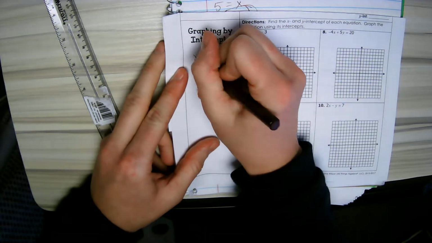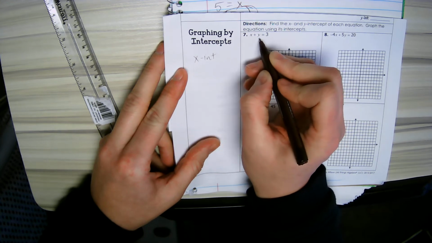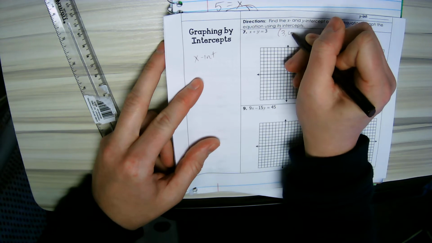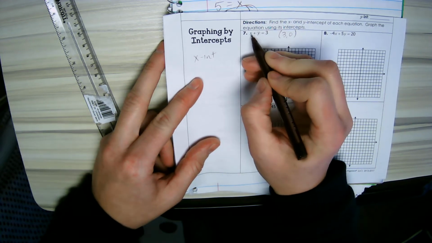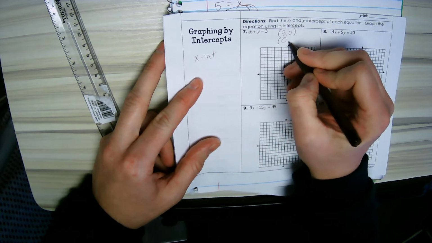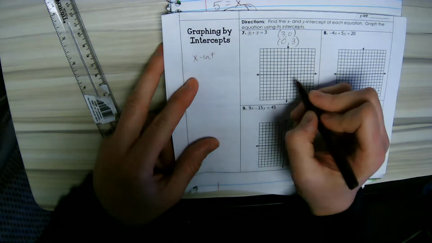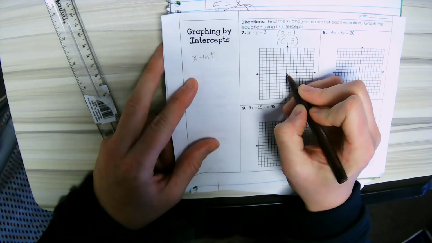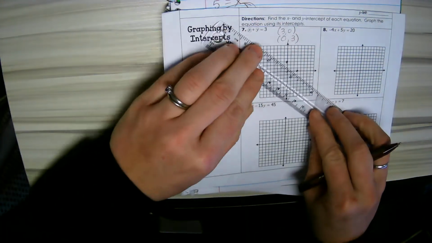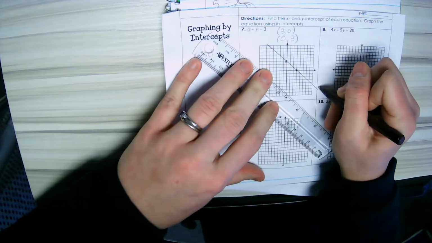So the x-intercept would be, if I set that to 0, it would just be x equals 3. So (3, 0). And if I set x to 0, it would be y equals 3. (0, 3). So then I could put those two points, (3, 0) and (0, 3), on my grid. Draw a line, and voila.